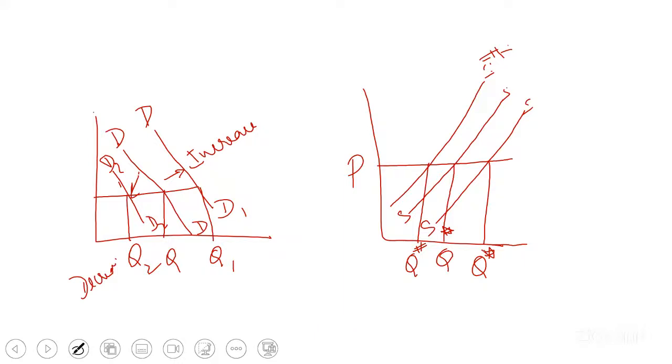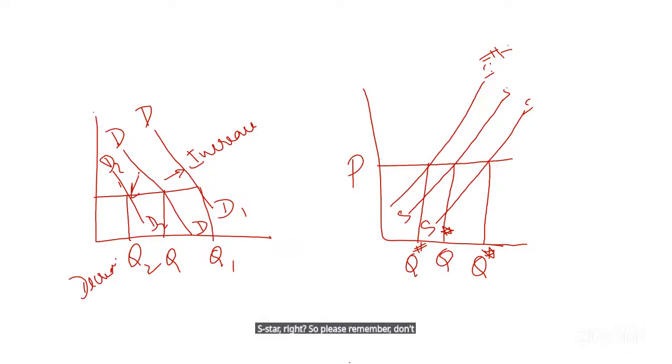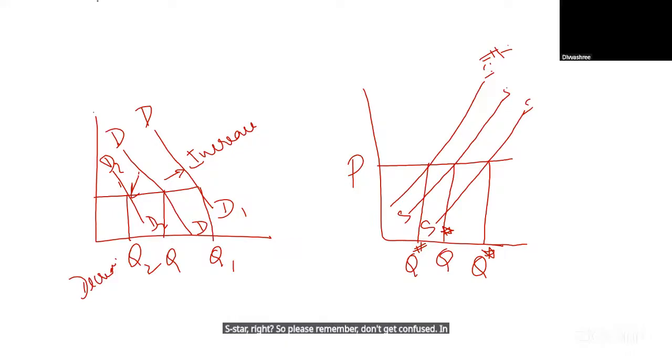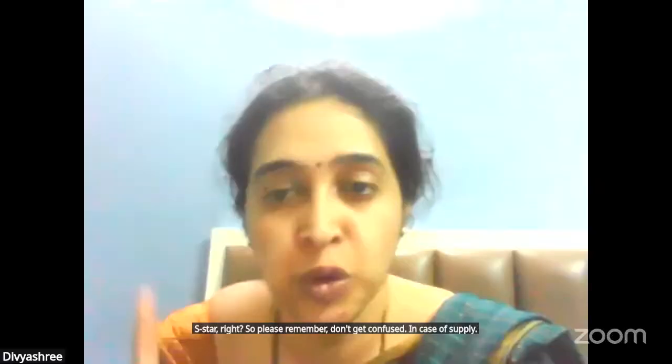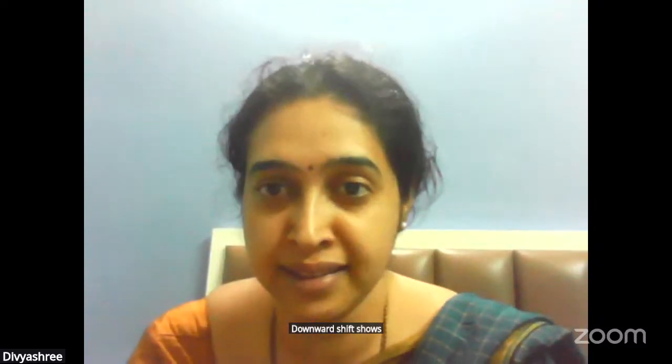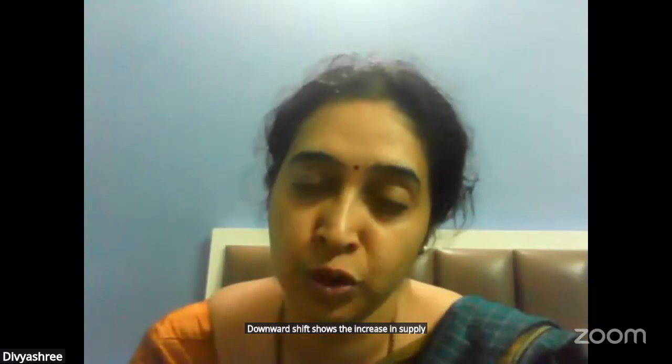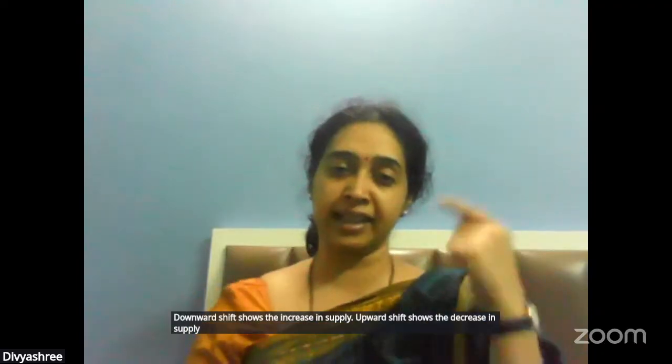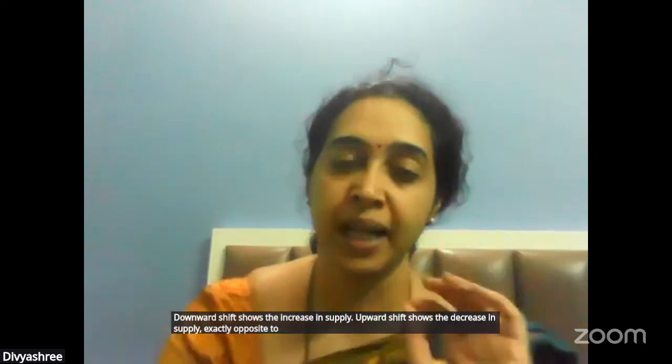Now, which one shows the increase in supply? S star, right? So please remember, don't get confused. In case of supply, downward shift shows the increase in supply, upward shift shows the decrease in supply, exactly opposite to demand. Am I clear to you?